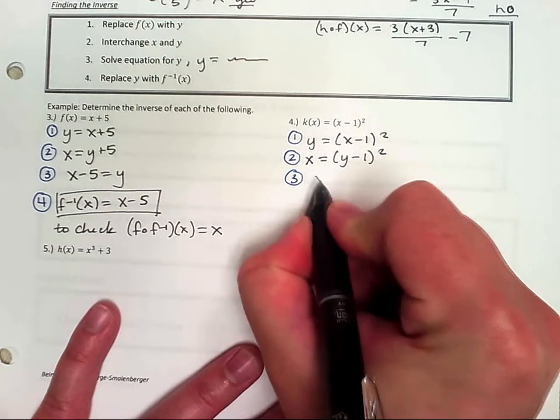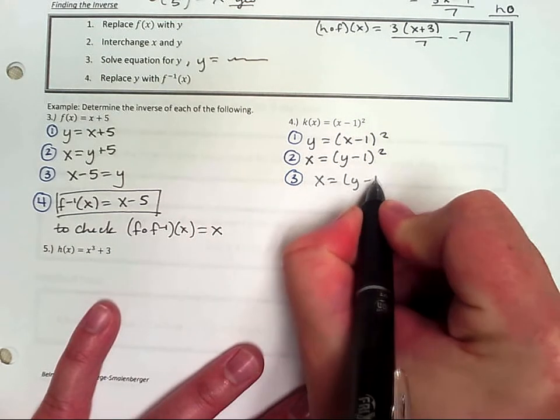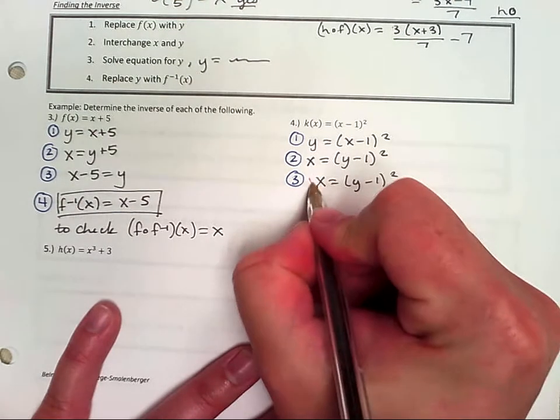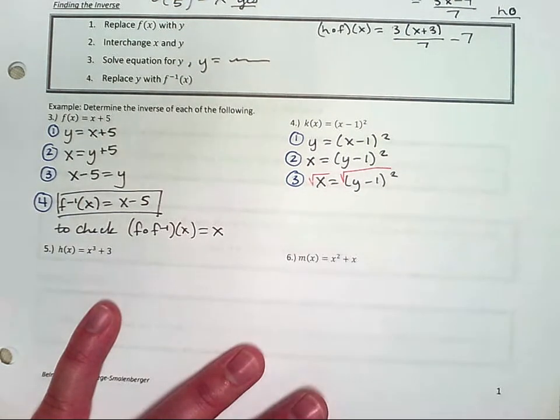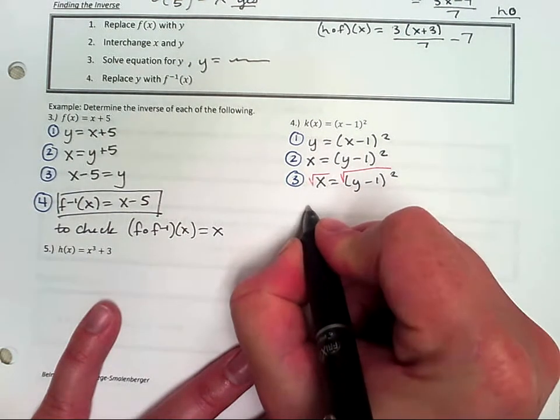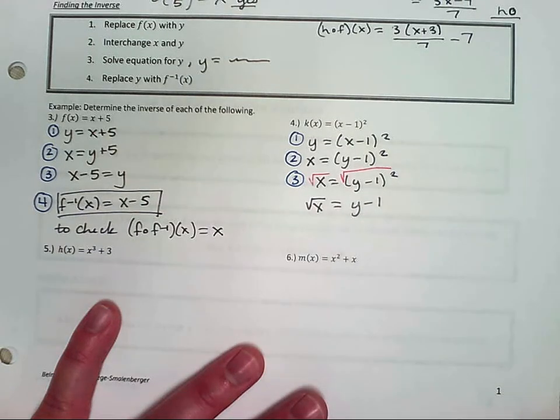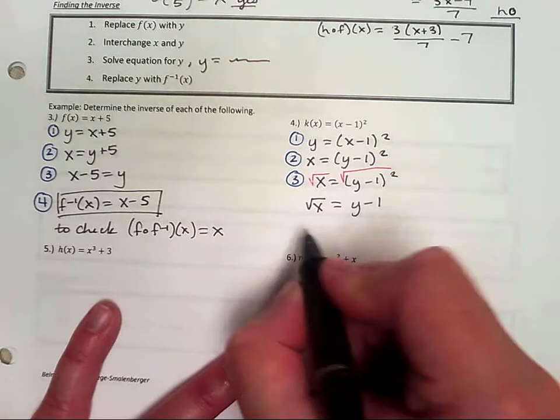So let me write that as an extra step. Okay? Now I add 1 to both sides.